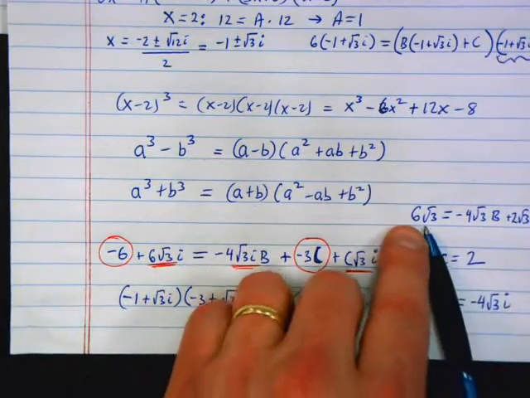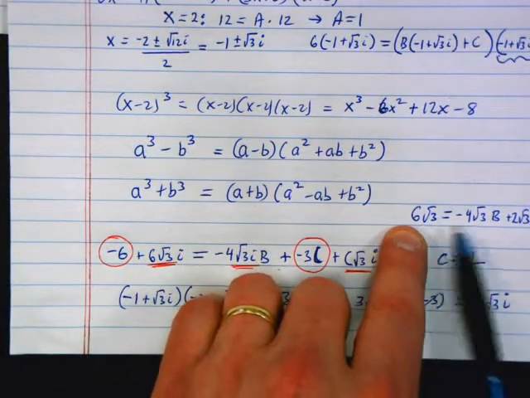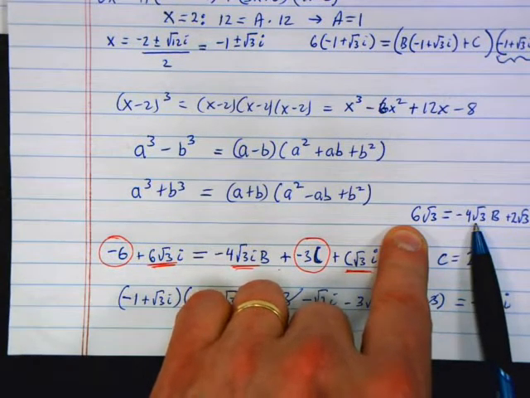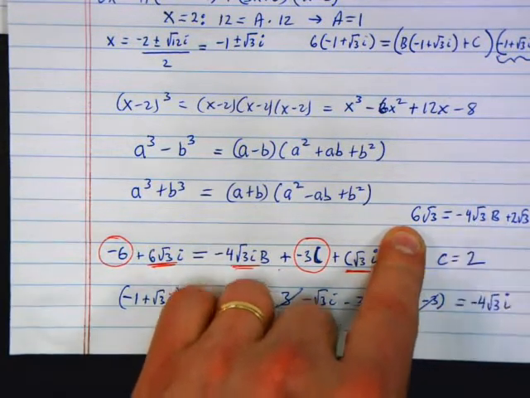Subtract that 2 square root of 3 over, then divide by negative 4 square root of 3. b equals negative 1, because of that minus sign right there. b equals negative 1.